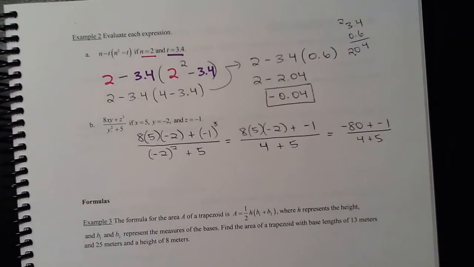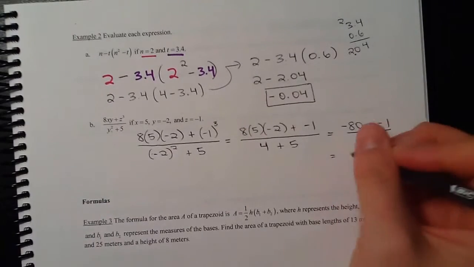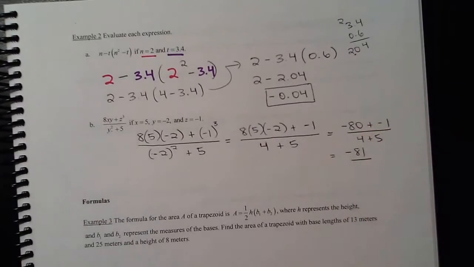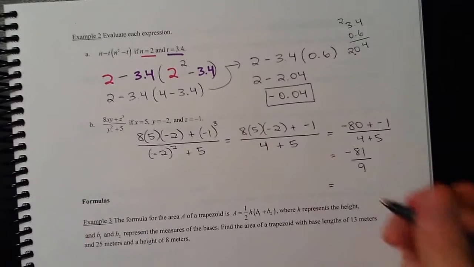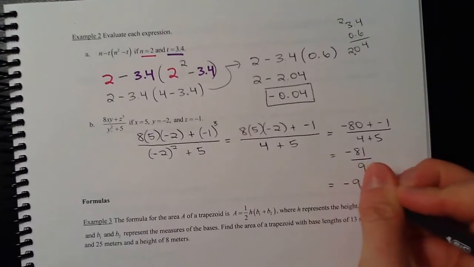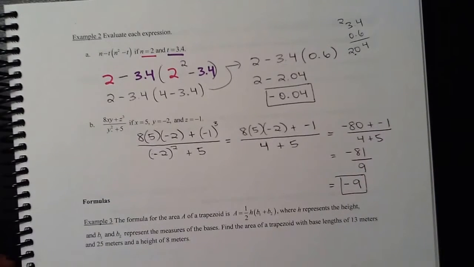So finally, we work on the addition and subtraction. So we've got negative 80 plus a negative 1. That's a negative 81. 4 plus 5 is 9. So now last, we do have to simplify this up here because negative 81 divided by 9 is able to be simplified. So negative 81 over 9 reduces down to negative 9. Okay, all set on that first part.